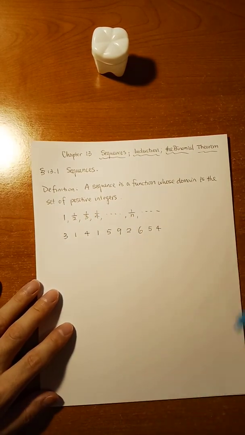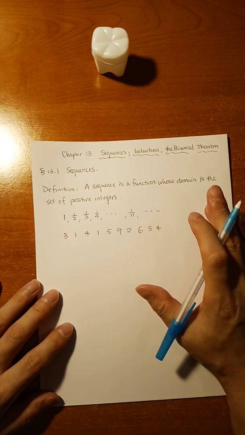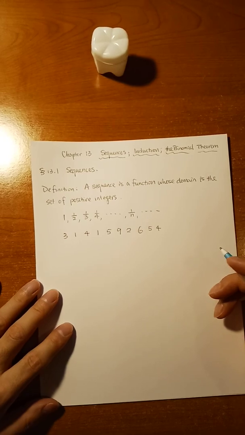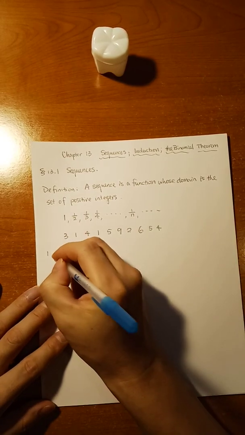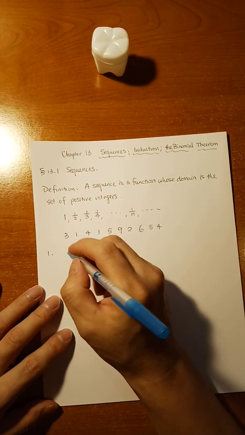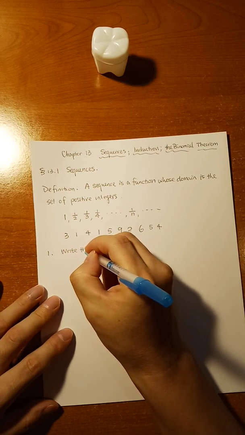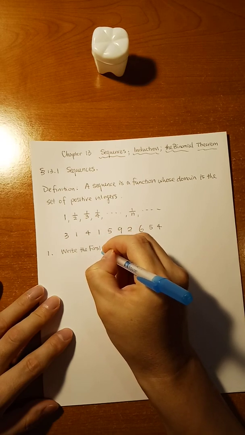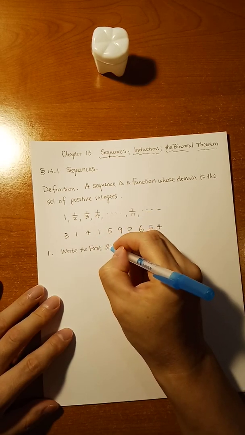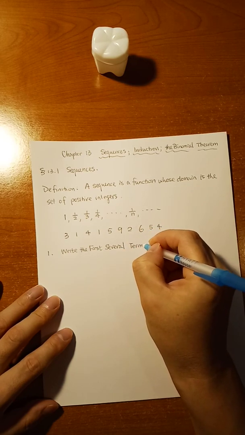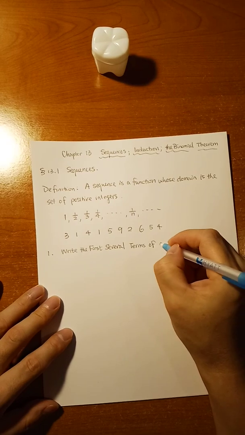Okay, if it is too random, then we cannot study it. So of course, when we study sequences, they must follow some order, some pattern. Okay, so write the first several terms of a sequence.